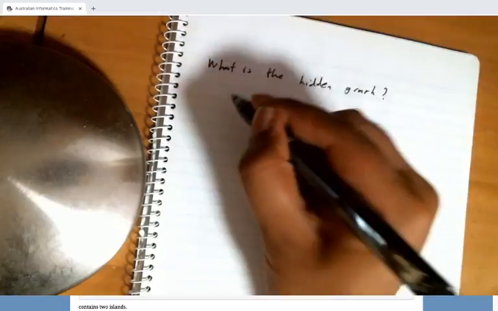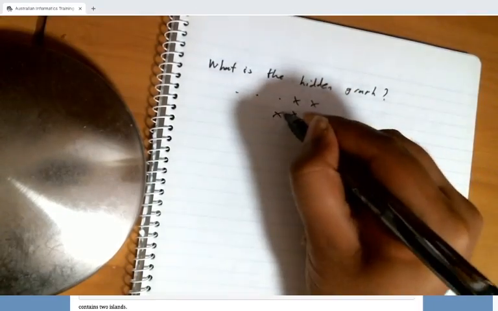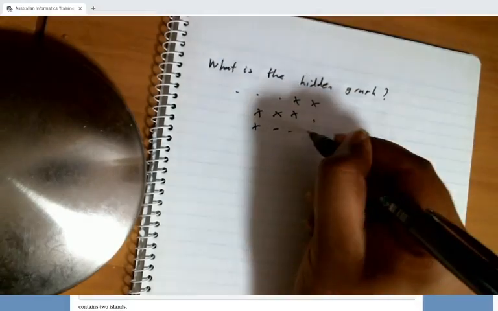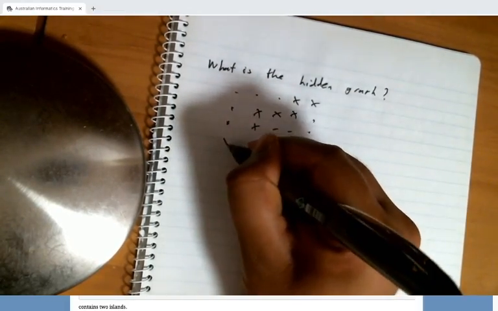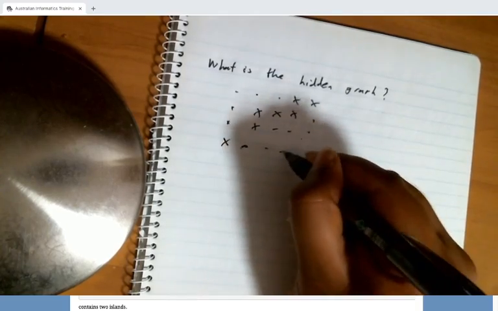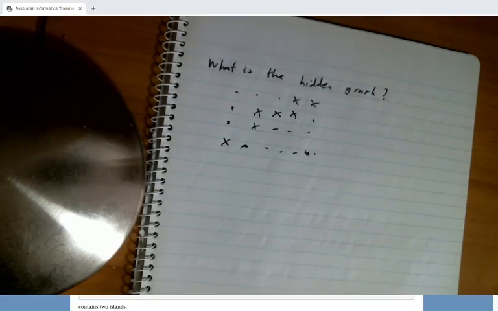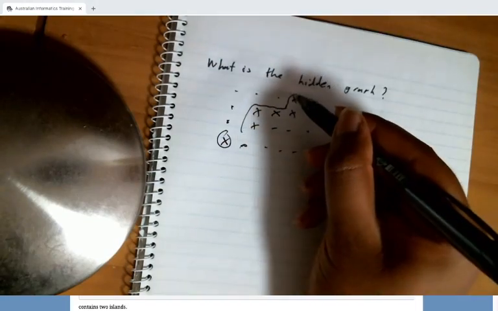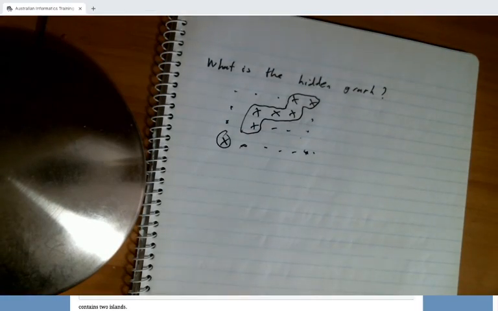So we have a bunch of dots, and then we have some X's, like this maybe. Something like this. So these are two islands. This is one, and this here is another island. So there are two islands in this picture.